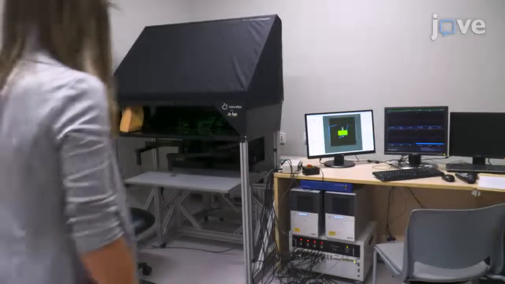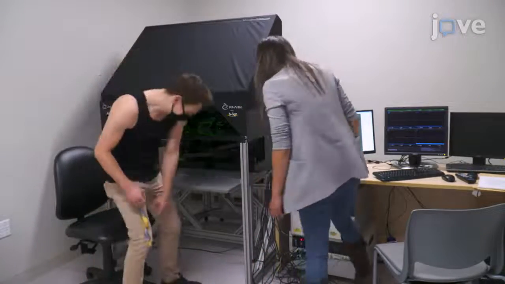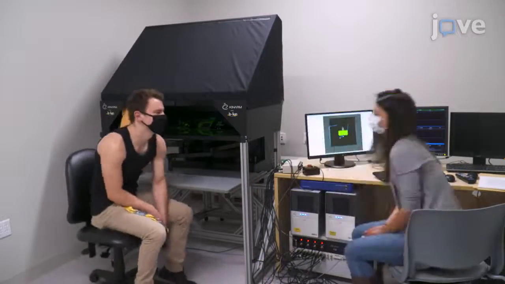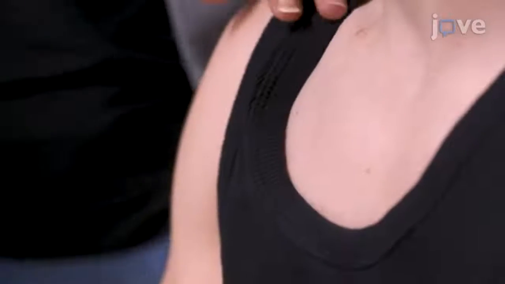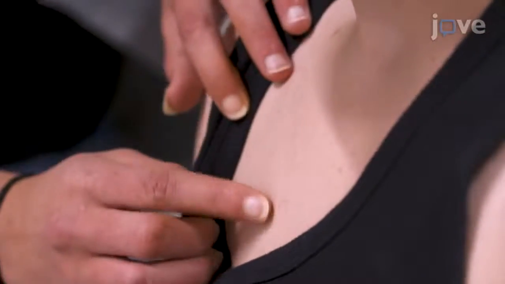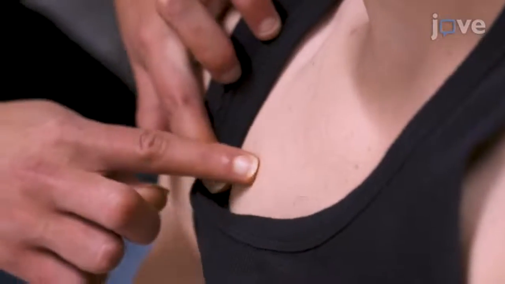Begin by applying electromyography, or EMG, sensors to the targeted upper limb muscle involved in the reaching movement being studied. Visualize the target muscle by requesting an action known to recruit the muscle of interest.